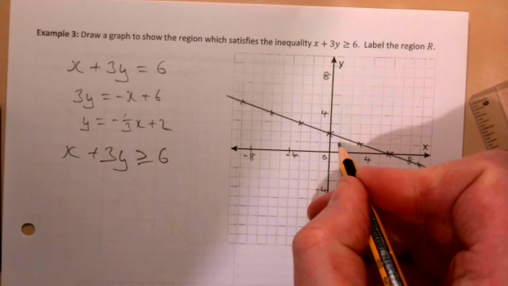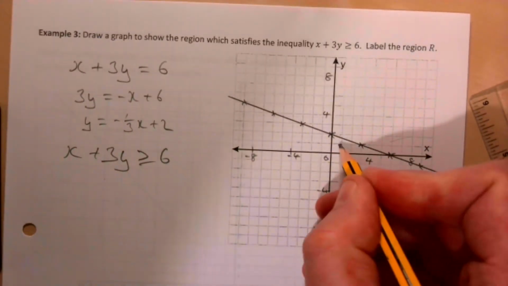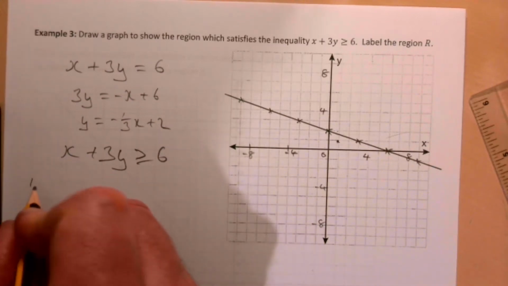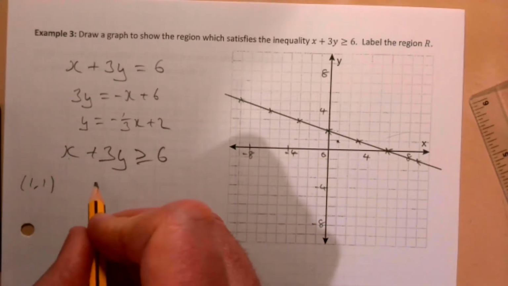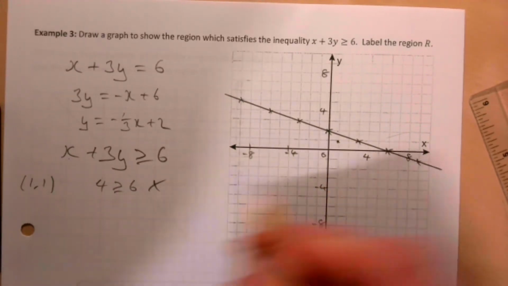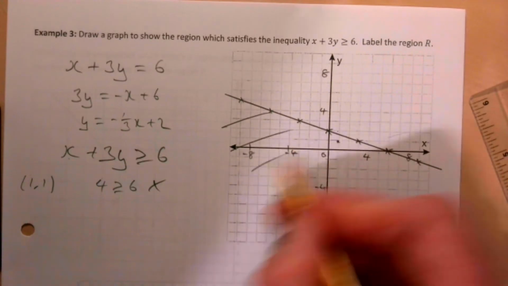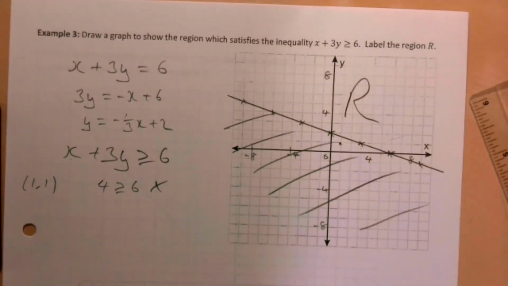So 1, 1 isn't on the line. Do you see the point 1, 1 there? So if I sub 1, 1 into this, 1 plus 3 times 1 is 4. Is that greater than or equal to 6? That is not true. So this side we don't want, and we do want this side here.